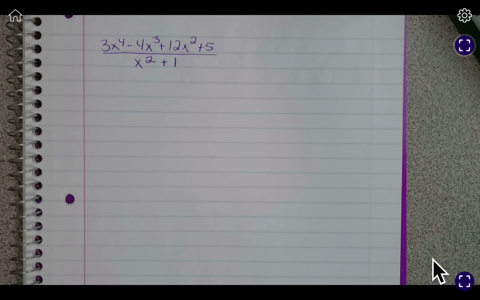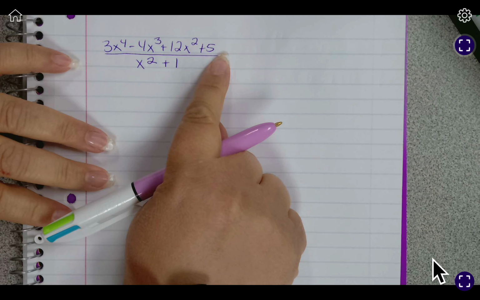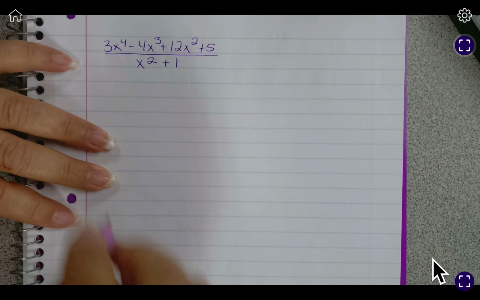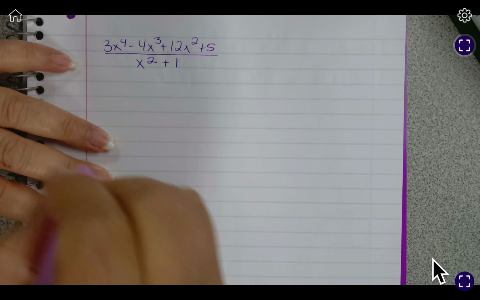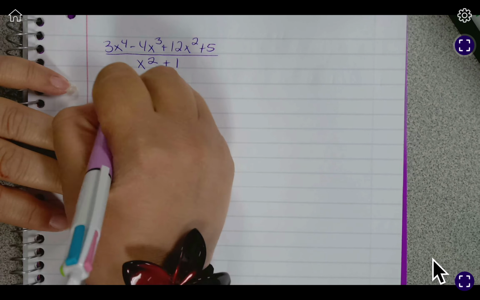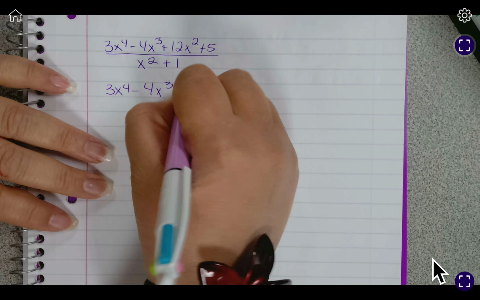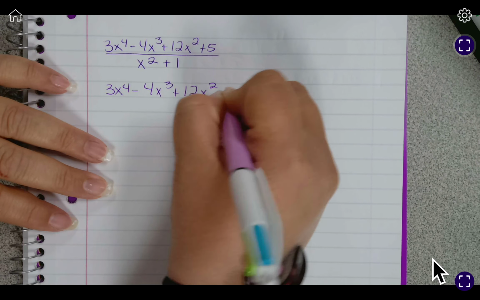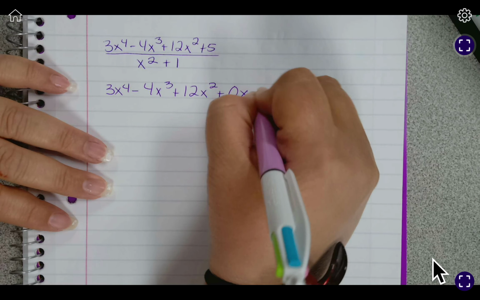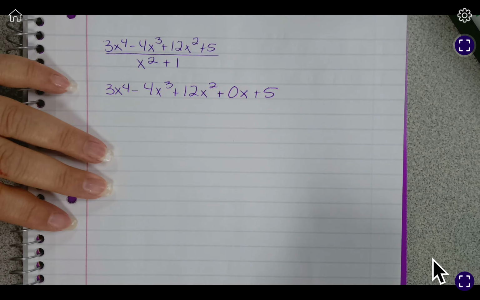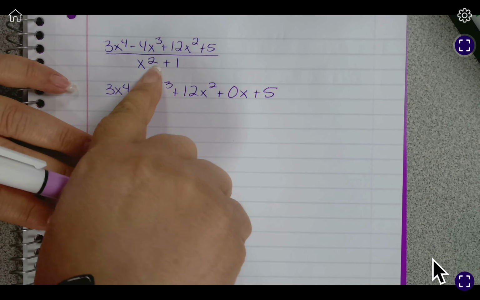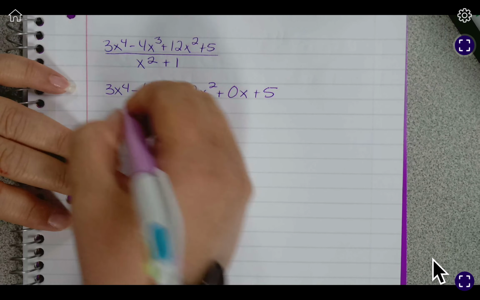Alternative to long division. So first thing is going to rewrite this with all the missing terms, what we call expanded form. While we're at it, let's go ahead and rewrite that in expanded form also.